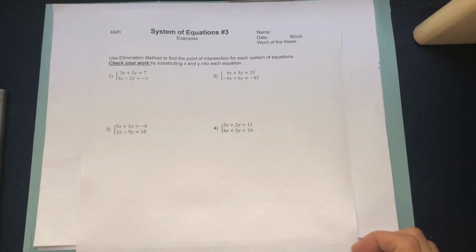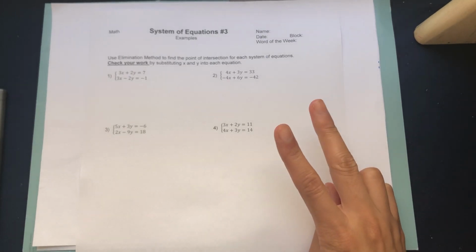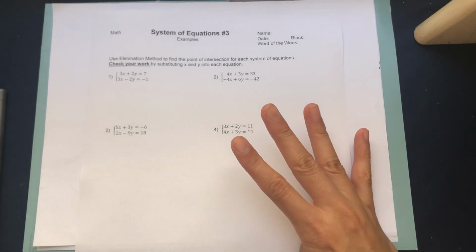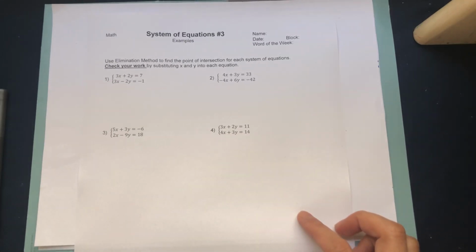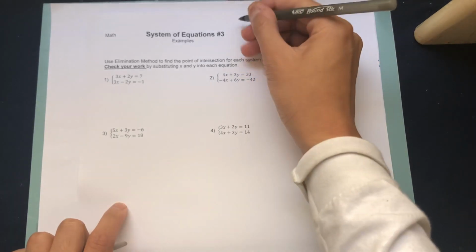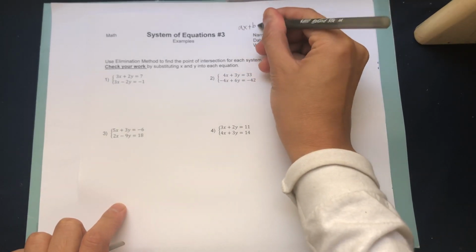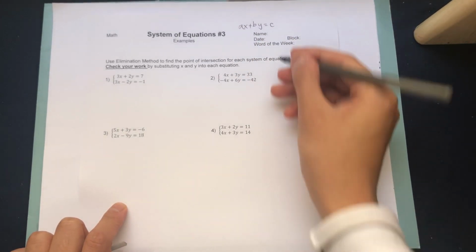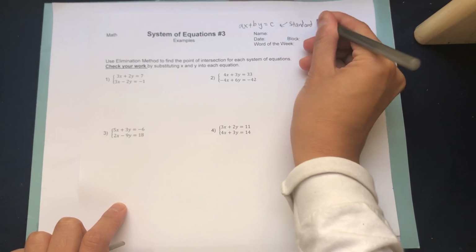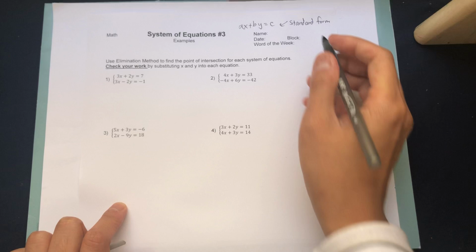So for the past couple weeks, we've learned how to do system equations and finding their point of intersection using graphs, tables, and the substitution method. Today, we're going to be using the elimination method. And we use the elimination method when the equations are written in standard form. So when they look like ax plus by equals c. That's what we call standard form. When they look like they're in standard form, elimination method is usually the way to go.